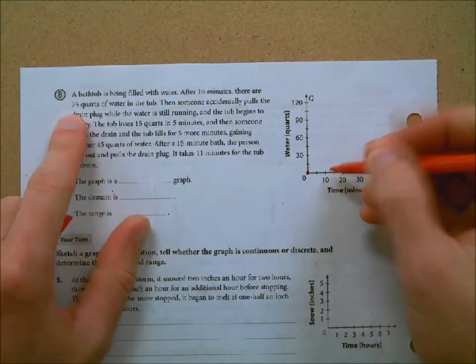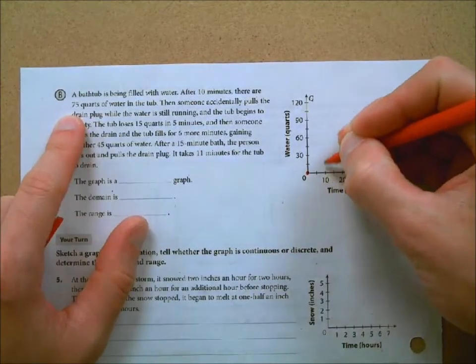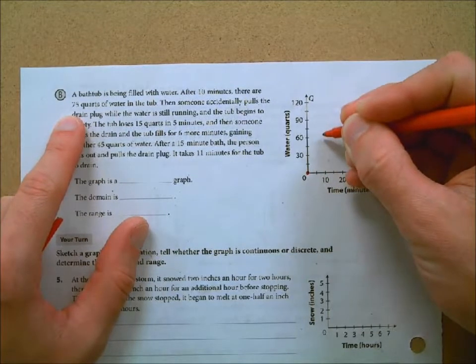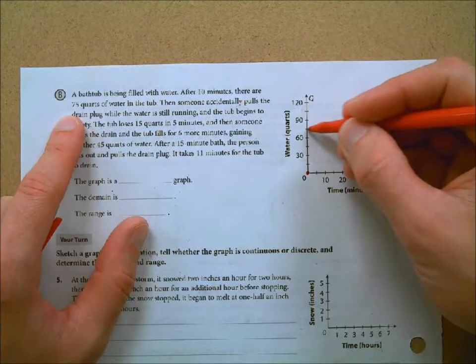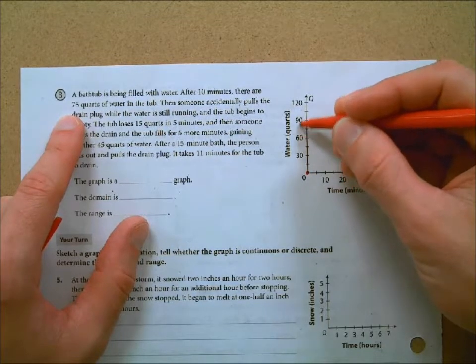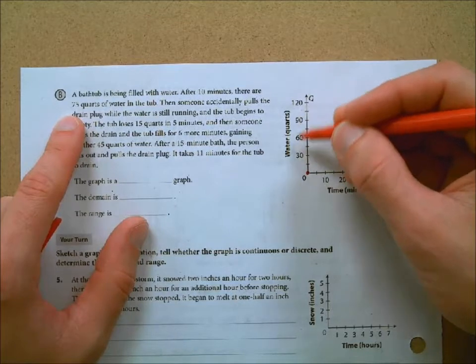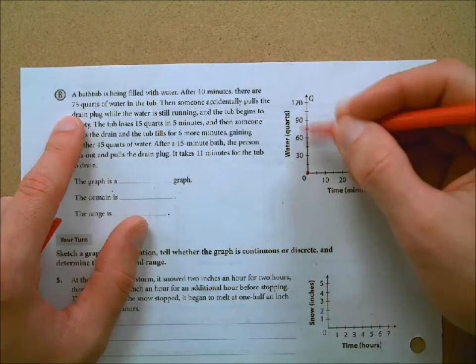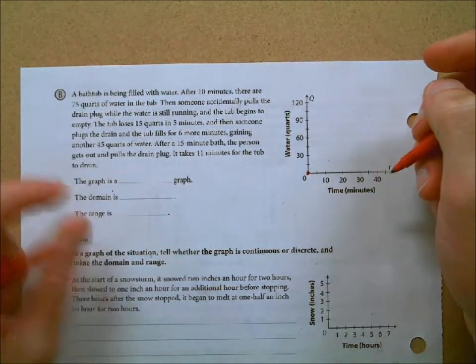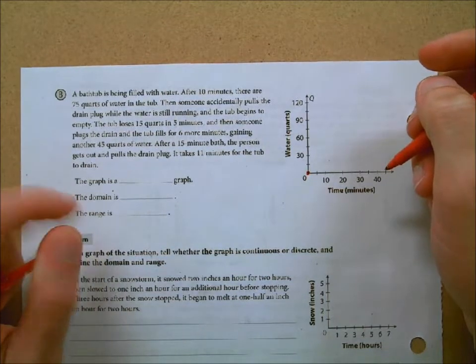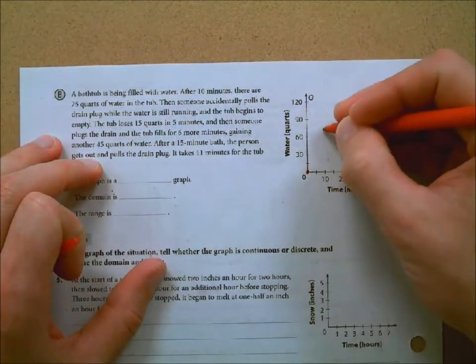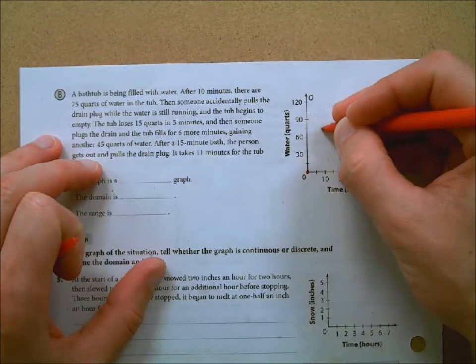So there's 10 minutes. I'm going to go up, up, up, up, up. There's 60. What would this tick mark be? It's between 60 and 90. Halfway between 60 and 90. What's halfway between 60 and 90? Ah, 75. So we can put the point right there. Isn't that nice? Sky, how'd you figure that out?